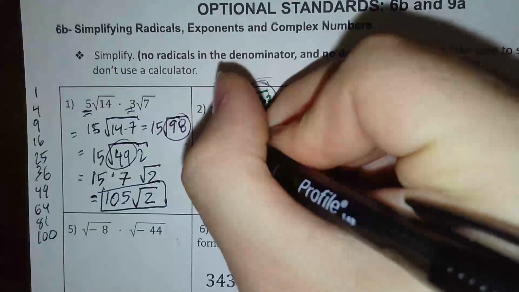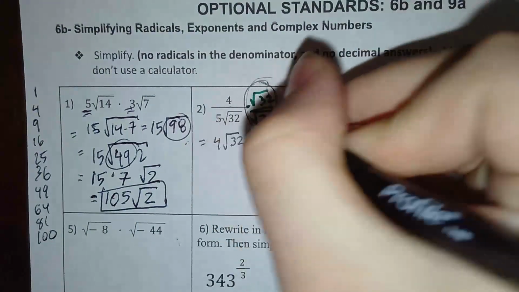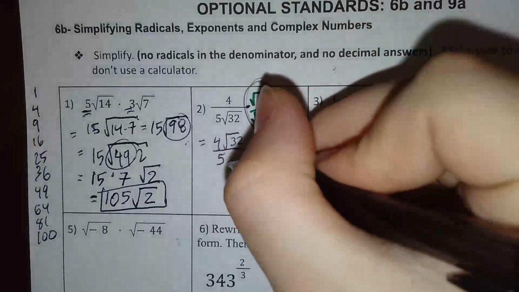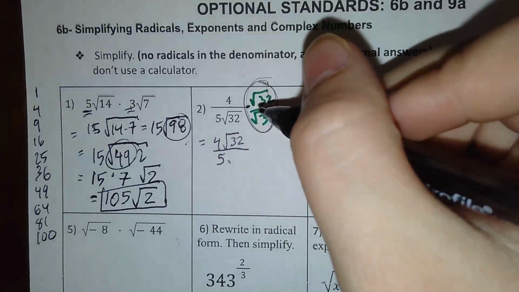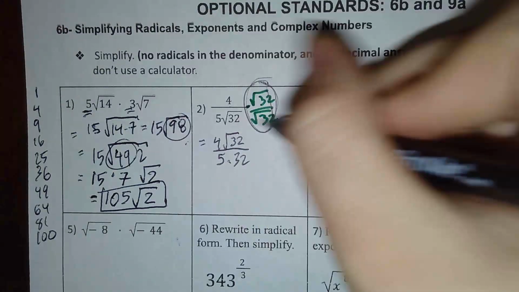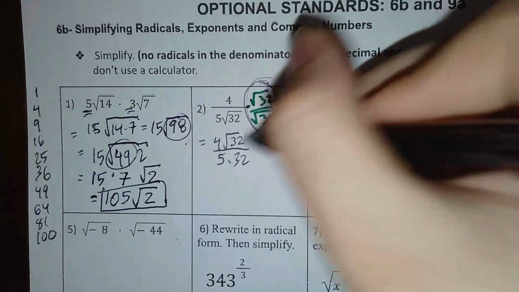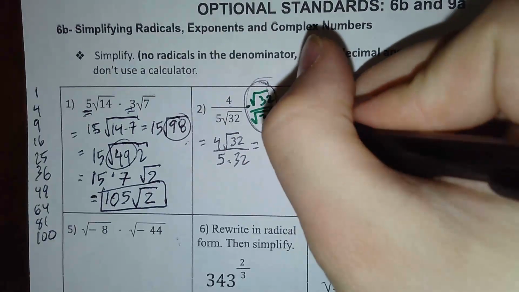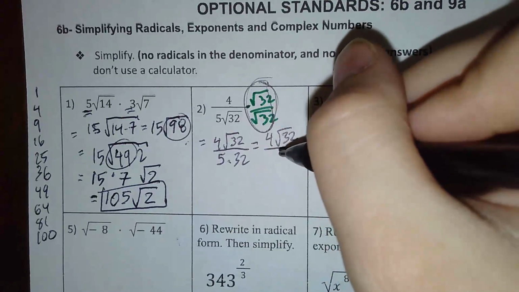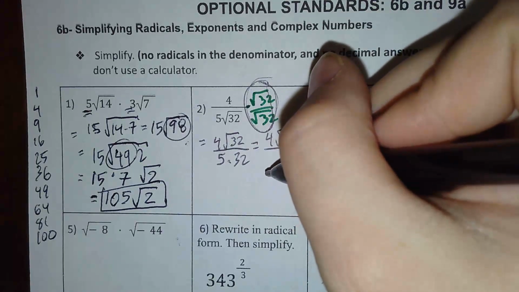That gives us 4 root 32 over 5 times 32. Root 32 times root 32 is 32, leaving us with 4 root 32 over 32 times 5.